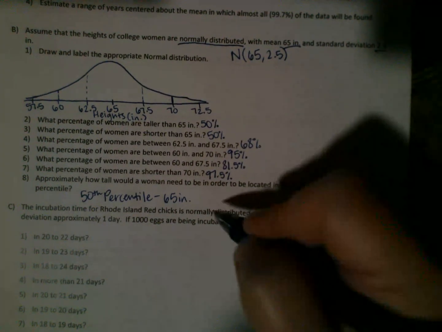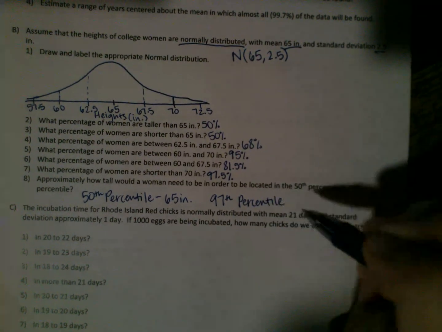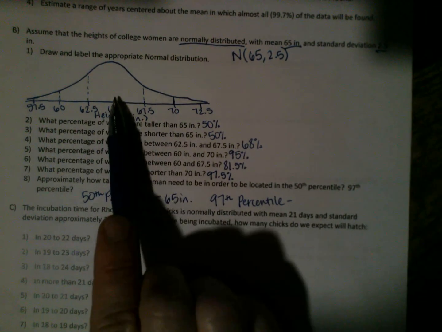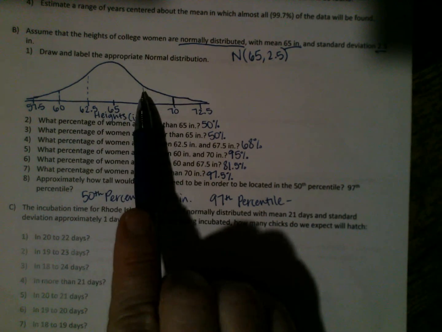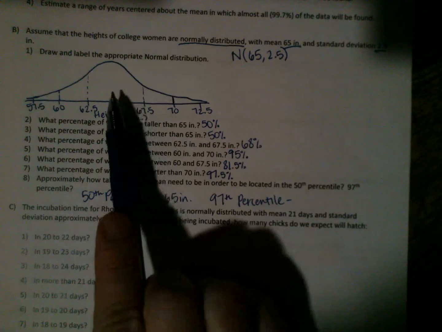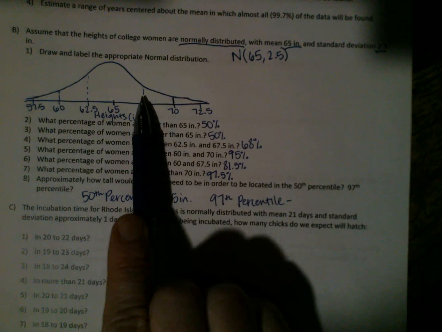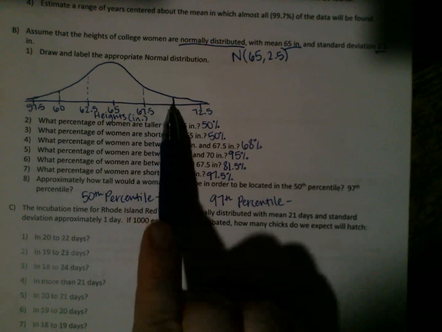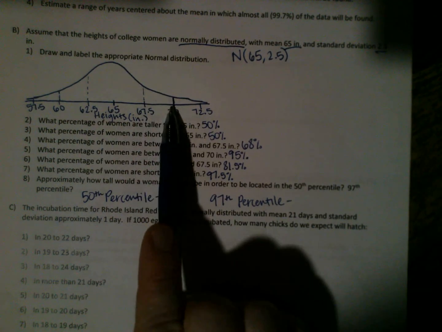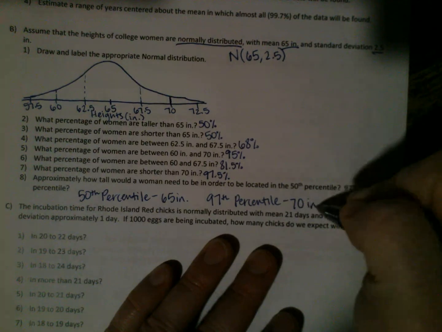And then 97th percentile, I need to figure out where I hit 97. So here I've hit 50%, right on the mean. At the next standard deviation mark, I've hit the 50% plus another 34, which would be 84%. So I'm not at that 97th percentile yet. This is the 84th percentile. And then remember the next section is 13.5. So when I get to 70, I would be at 97.5%, which is the 97th percentile. So that would be 70 inches.